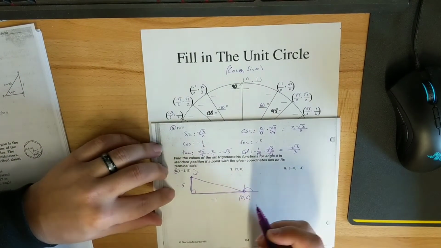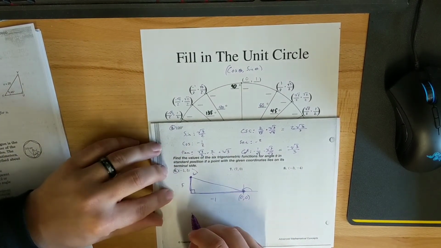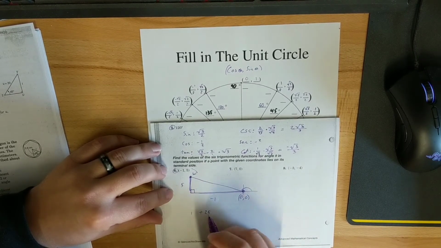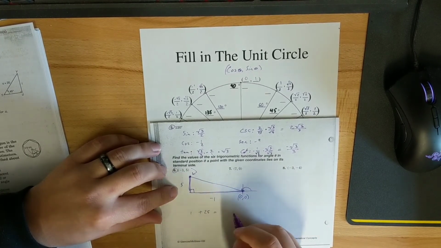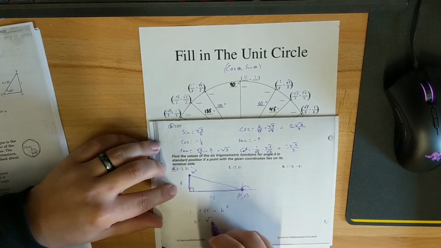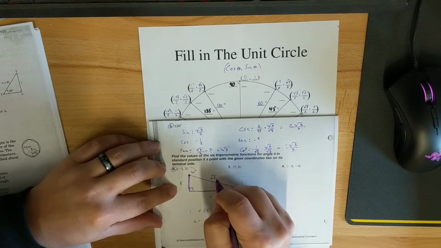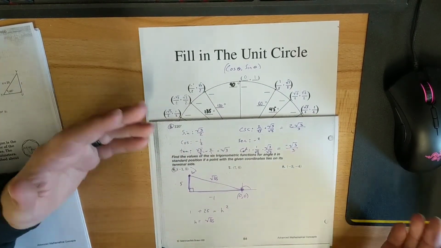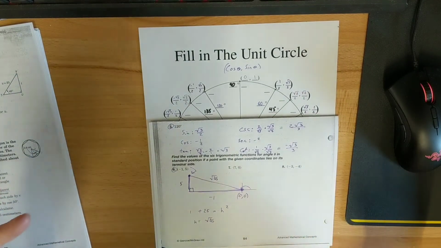So we run our Pythagorean theorem. Negative 1 squared is 1. 5 squared is 26 or 25, right? 25. And then this is going to be my h squared. So h is going to be the square root of 26. Cool. Once we've got that figured out, this is the exact same as any other trig problem you've done.